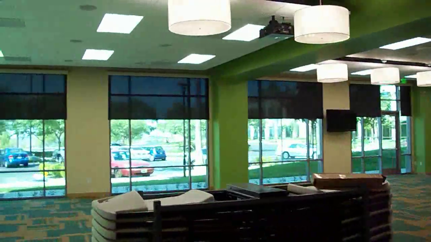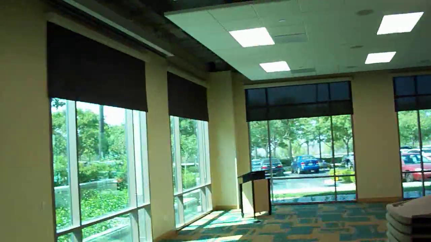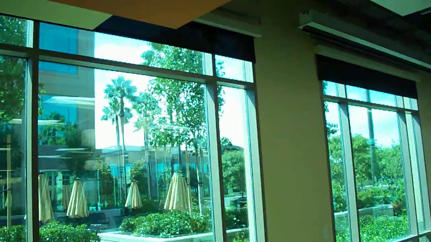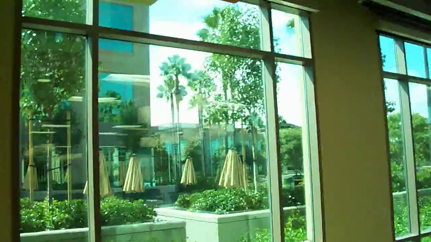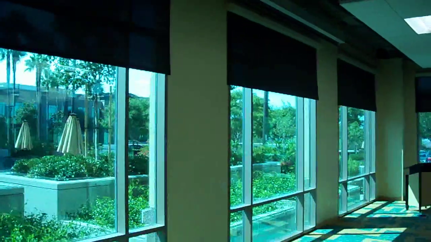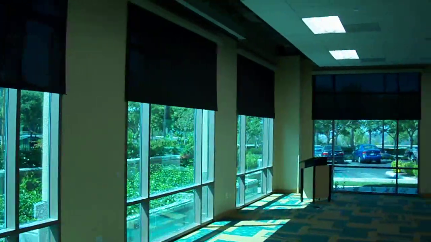So as you see the rest of the shades going up, very clean, consistent look, and now you have all the shades up in this room. Go back, push the wall switch down, and there you have it. All the shades in the room are going down.